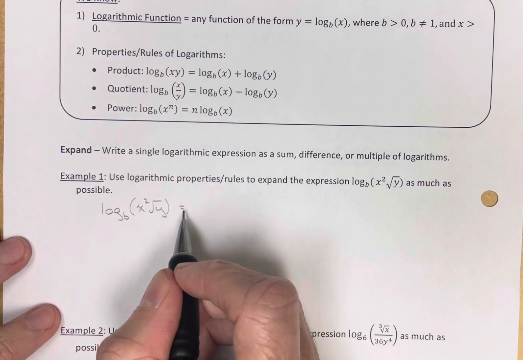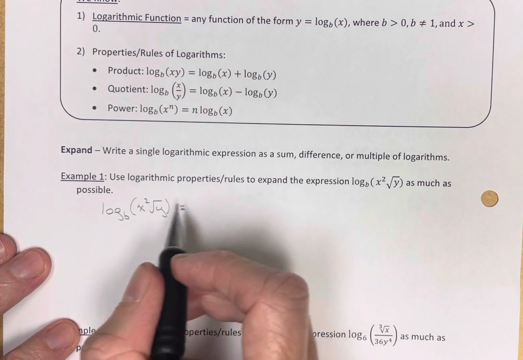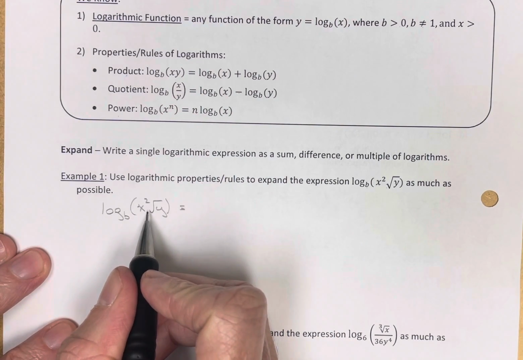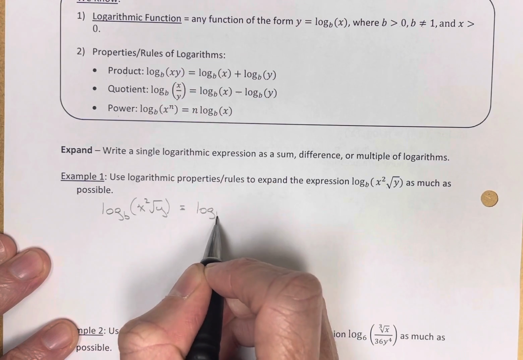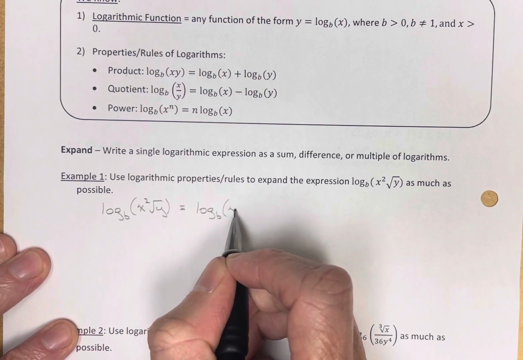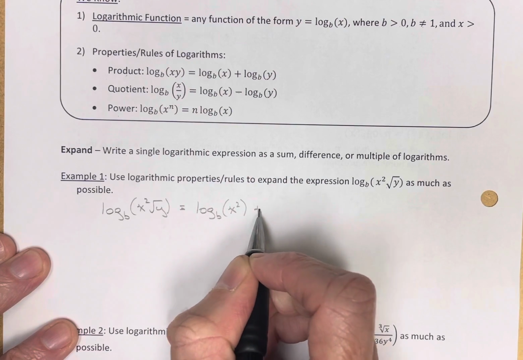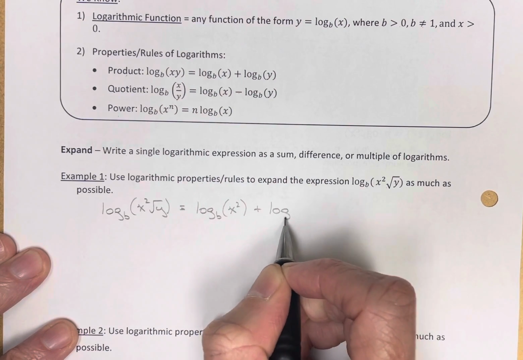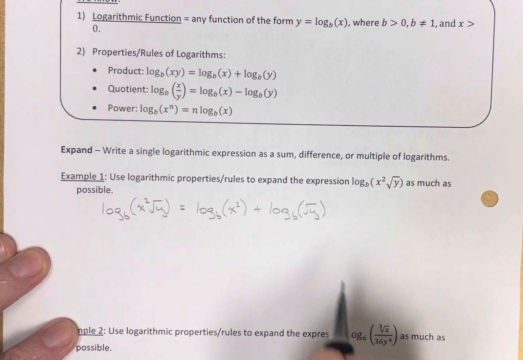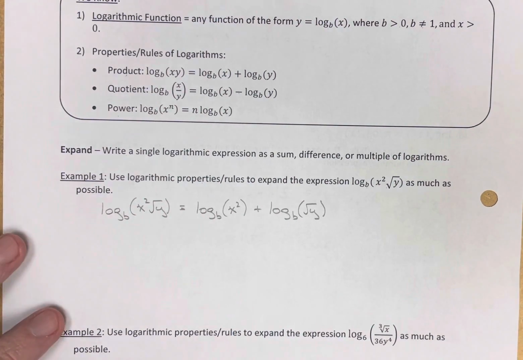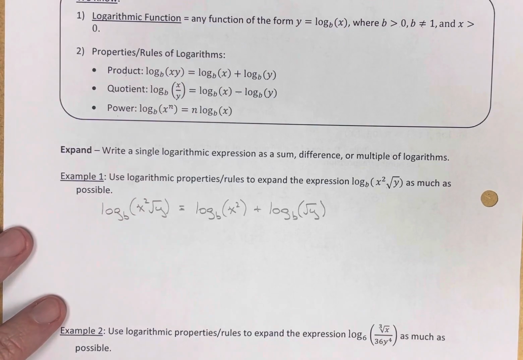I've mentioned the word product, so let's apply the product property and say this is the log base b of x squared plus the log base b of the square root of y. So that's applying our product property.